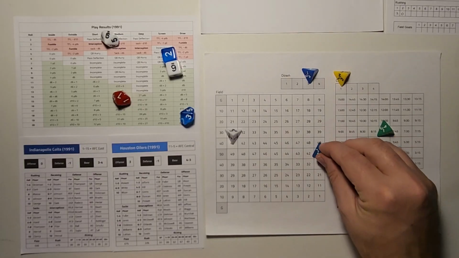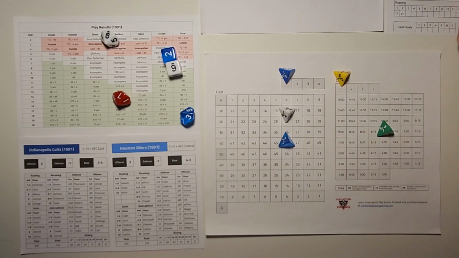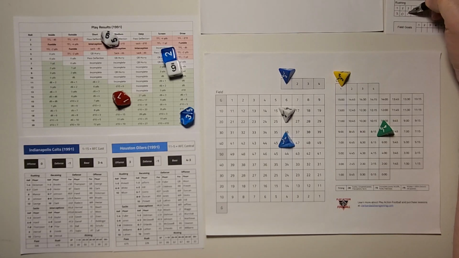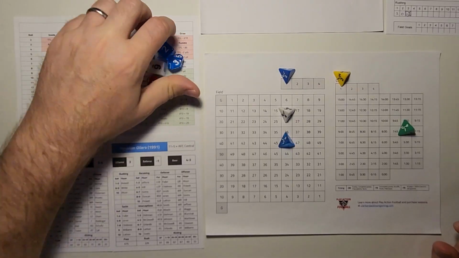Good for 13. So 10, 13 takes it down to the 36. That's going to be a 1st and 10, as White is the one who takes that 13 yards for the first down. And so far, Houston keeping it on the ground to start here.